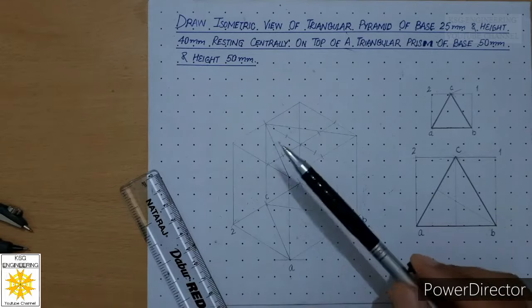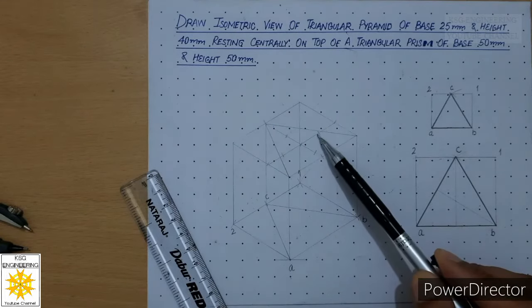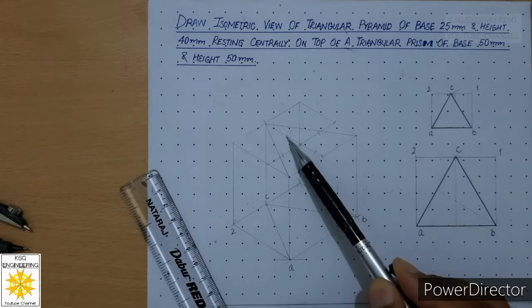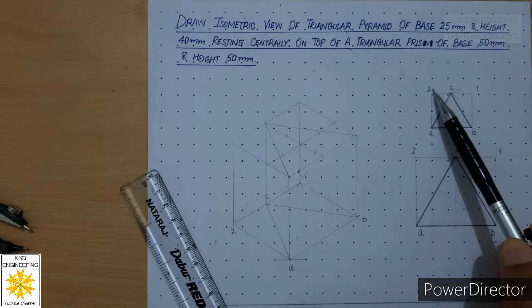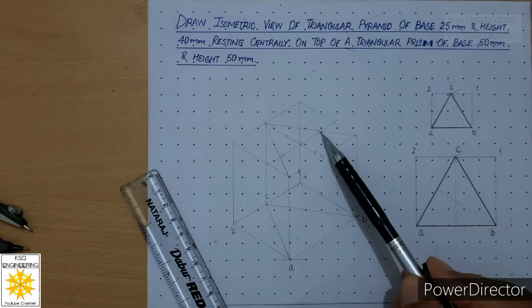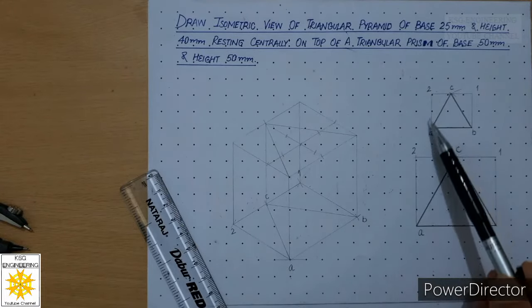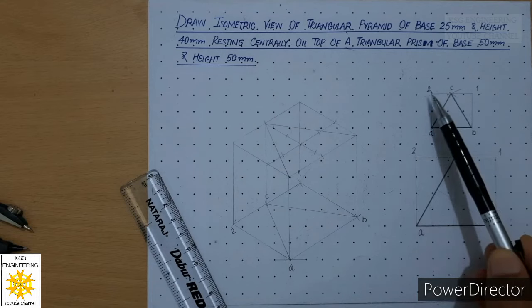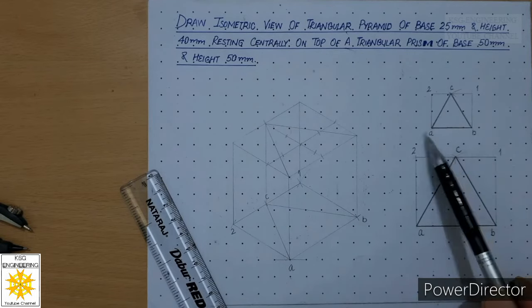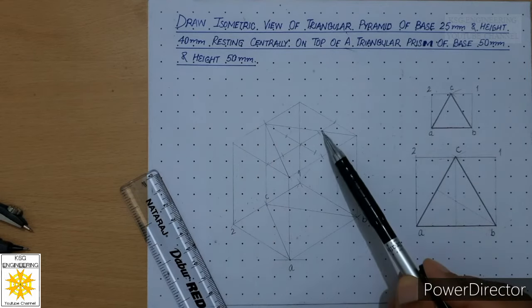So you can see we have drawn this as length of the box and this as width of the box. Now what we will do, we will use these 4 points to draw isometric of this box. Means we have to locate these 4 corners by using these 4 points.